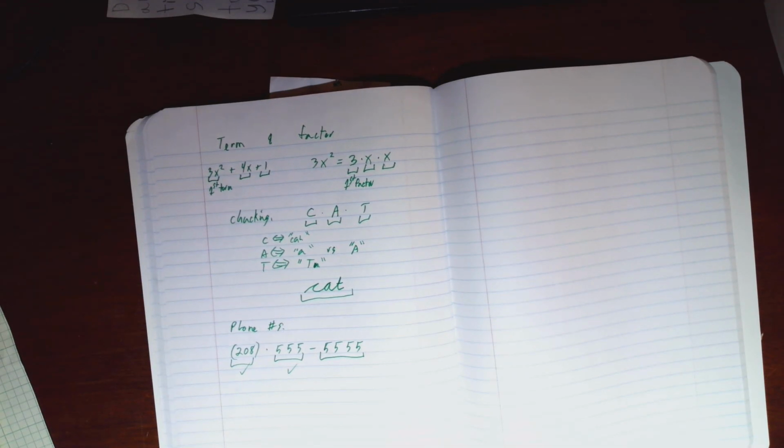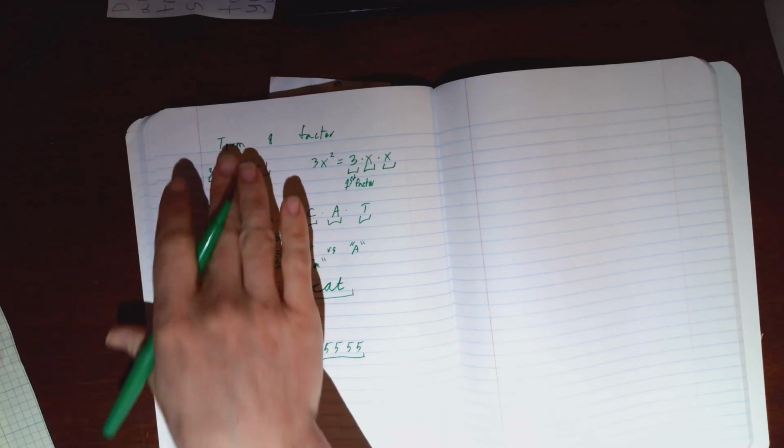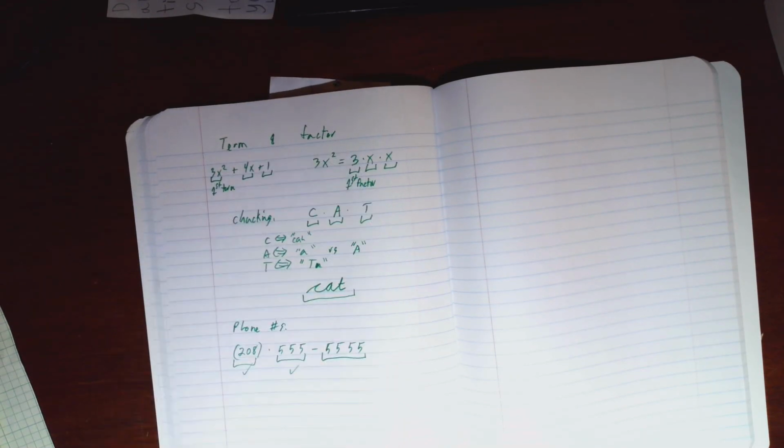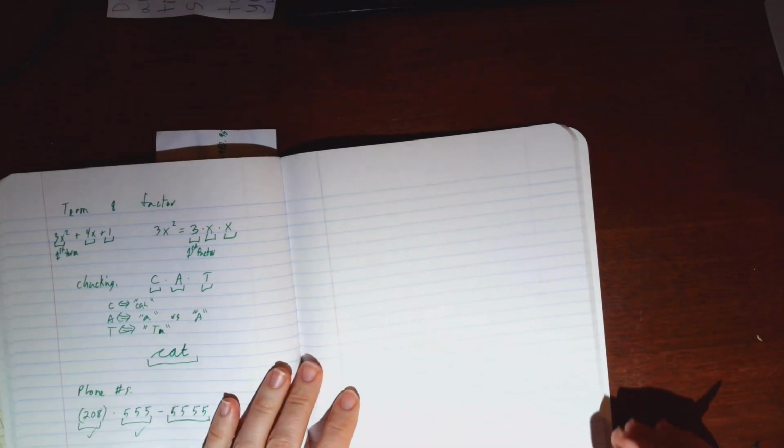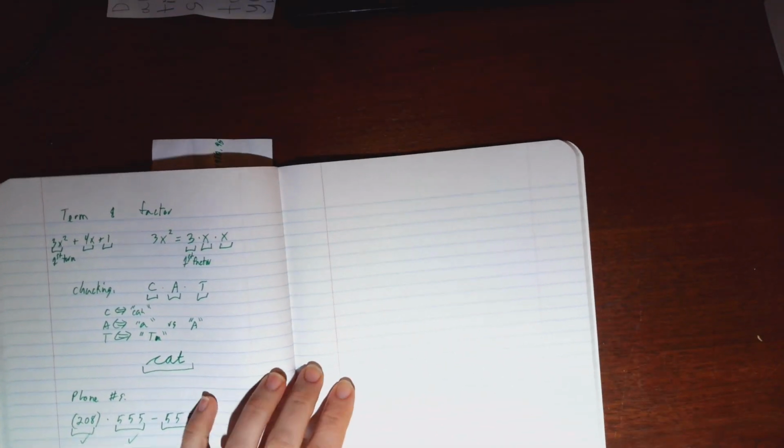Chunking is what helps a skilled chess player think 3 moves ahead. Chunking is what helps a computer programmer think in terms of larger objects like arrays or tables or strings instead of individual symbols. So too in algebra. Chunking and the ability to draw a firm distinction between what is a factor and what is a term will get us to most of the important things that we need in algebra. So let's pull in some vocabulary that we need to practice here.